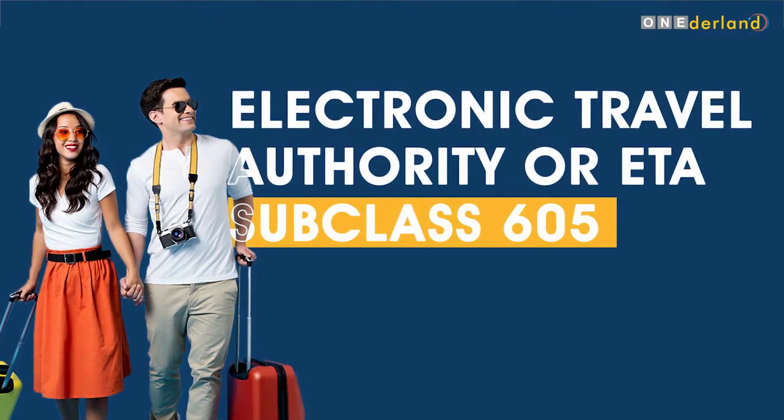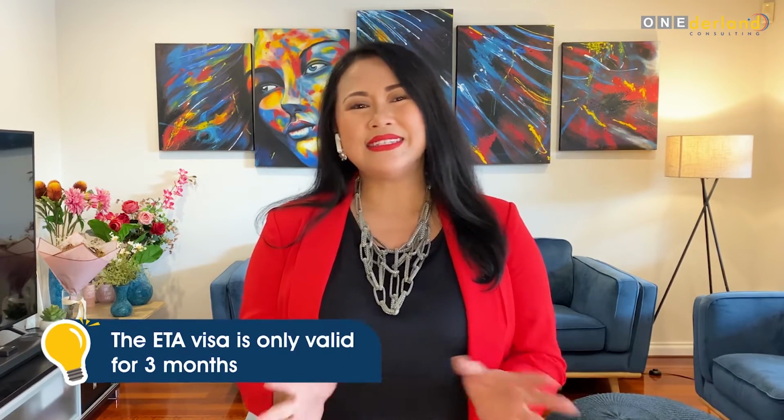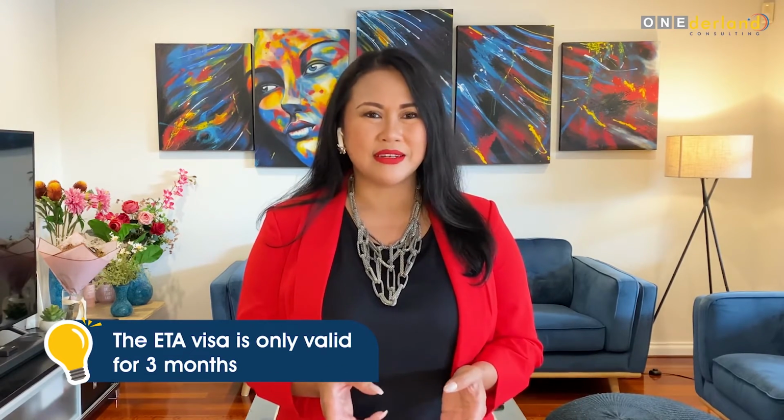Firstly, we'll be starting out with the Electronic Travel Authority or ETA, and the subclass is 601. This is the most straightforward of the visitor visas. However, it is only available to citizens of certain countries. You can check the link in the description for the list of countries that are eligible for the ETA visa. The ETA visa is only valid for 3 months. You may travel in and out of Australia during that 3-month period of validity. Once the visa has expired, it cannot be extended. You will have to apply for another visa if you want to extend your stay.